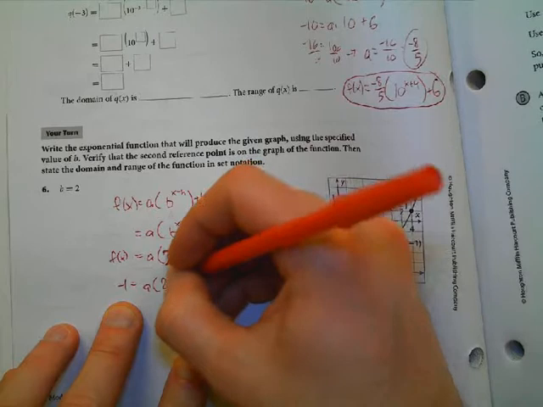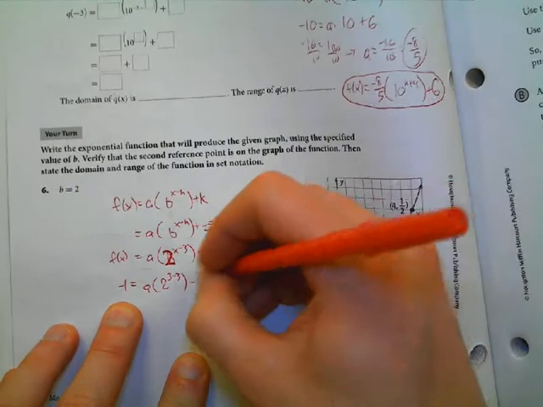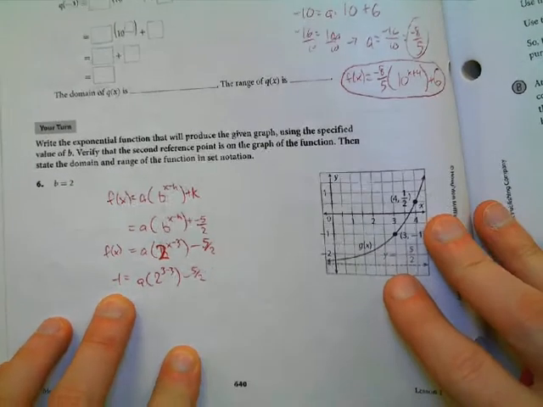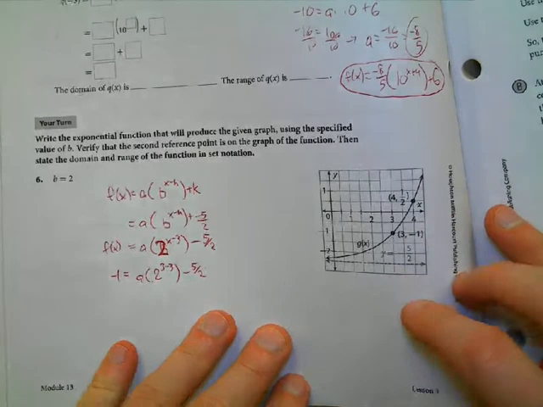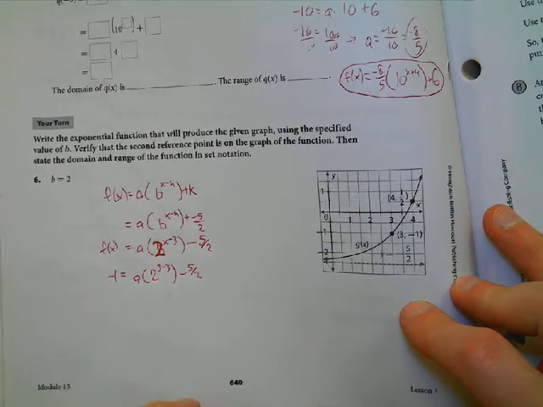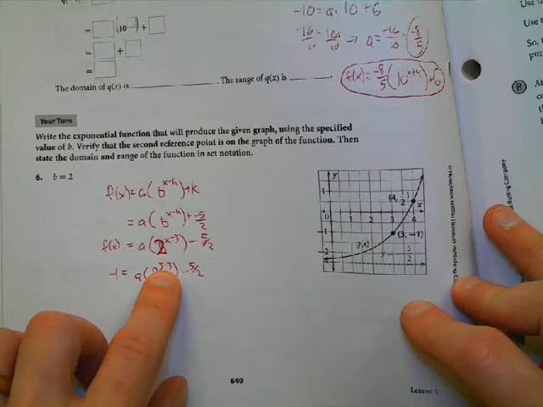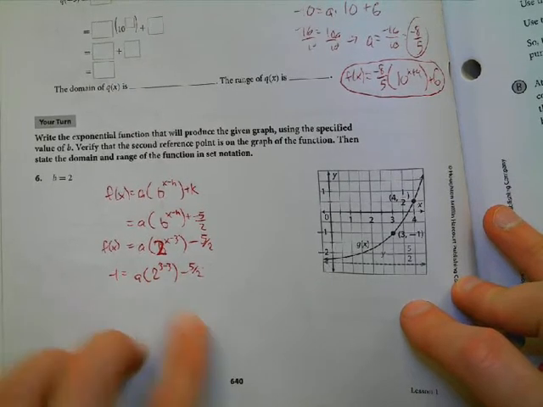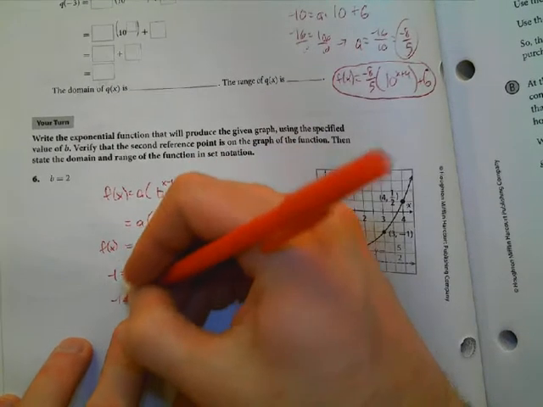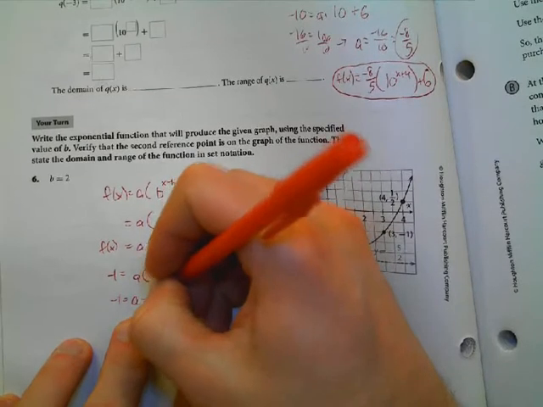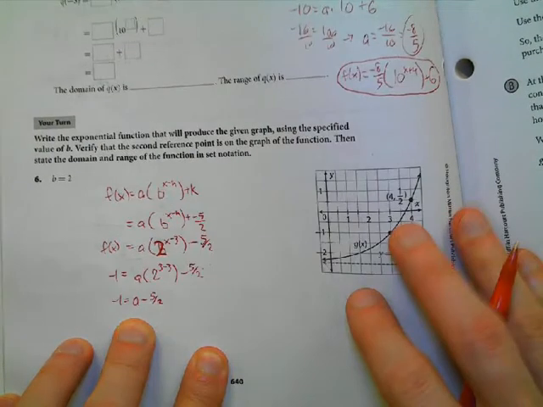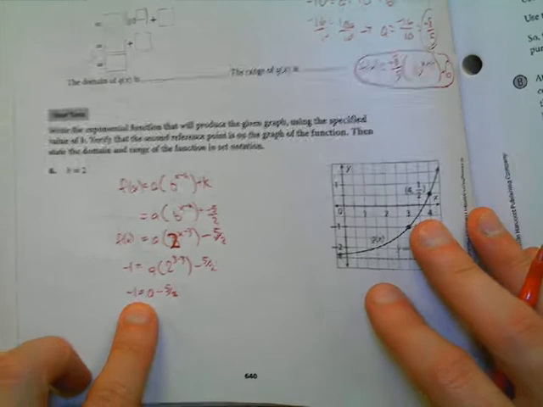Okay, so a is negative 1 plus 5 halves. Well, negative 1, remember, is negative 2 halves. Plus 5 halves is 3 halves. And so we get our final equation there. f of x equals 3 halves times 2 to the x minus 3, minus 5 halves. Okay, and there it is.